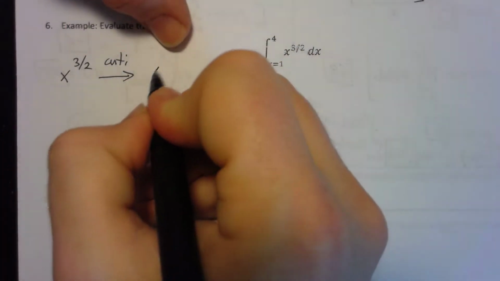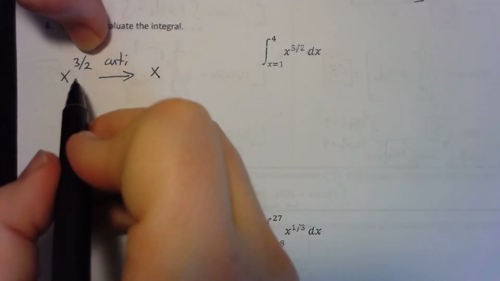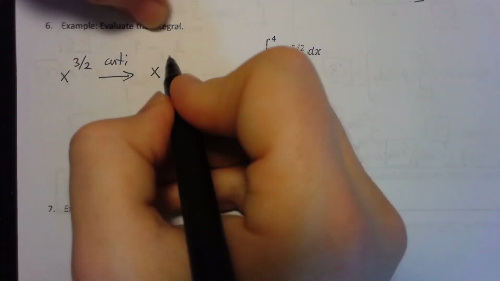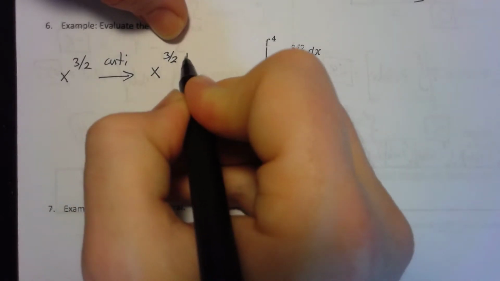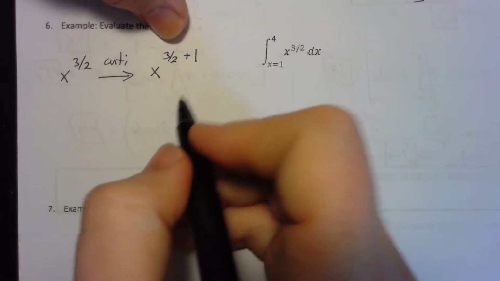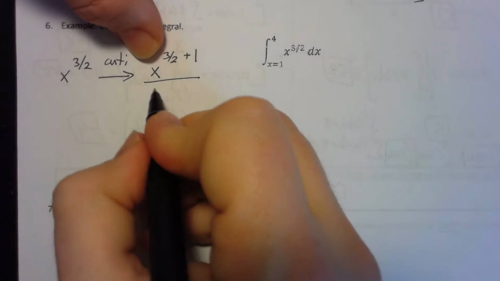I have to increase the power by 1. Now, when I say I'm increasing the power of this thing by 1, in other words, what I mean is I'm taking that power and I'm adding 1 to it. And then I must divide by that power.